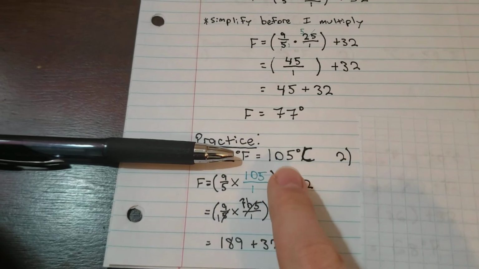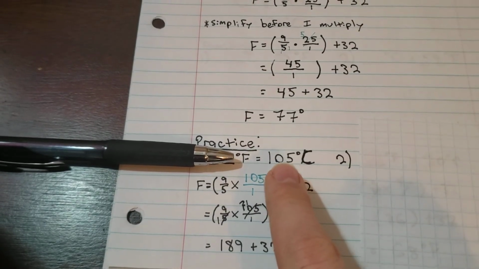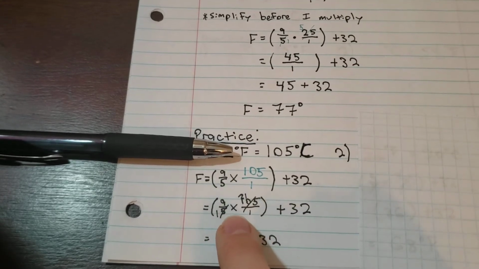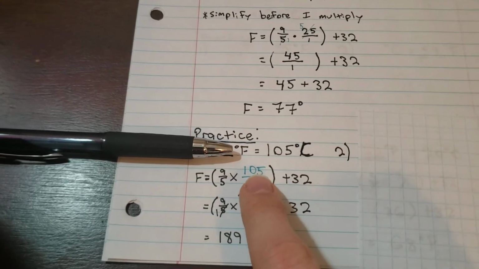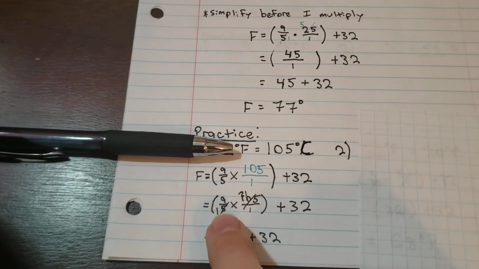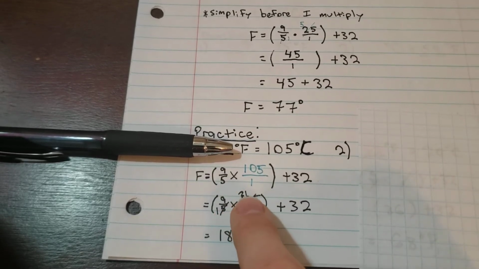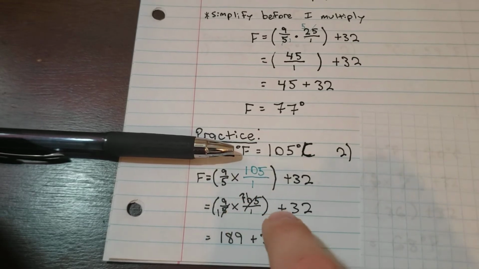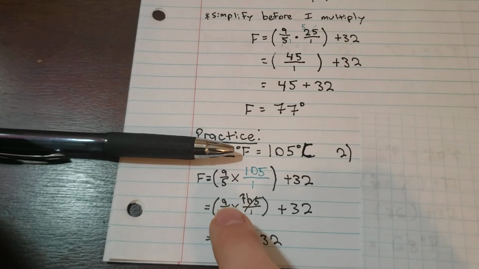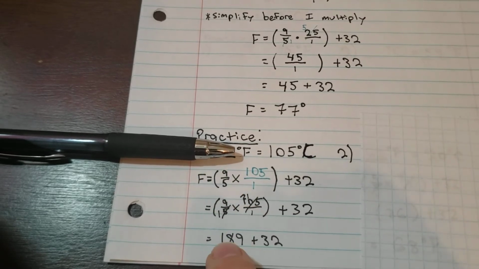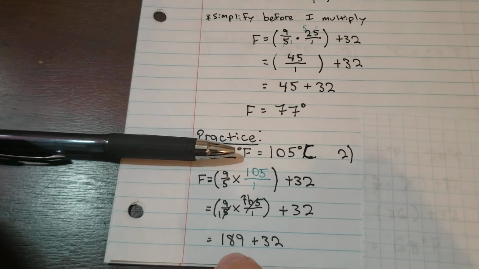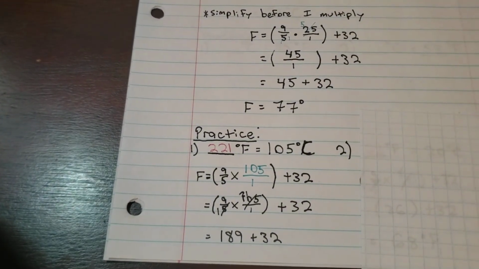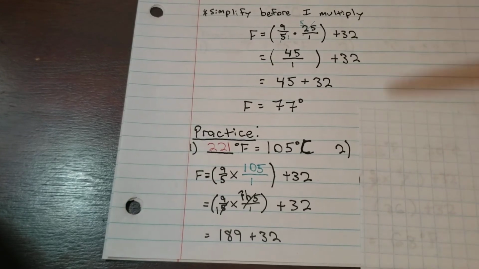But again, what I'm doing here is I'm putting in 105 into the formula. I'm going to cross cancel. So I'm dividing 105 and 5 by 5. That gives me 9 over 1 times 21 over 1 plus 32. I'm going to multiply 9 and 21, giving me 189 plus 32, giving me the answer of 221 degrees Fahrenheit equals 105 degrees Celsius.